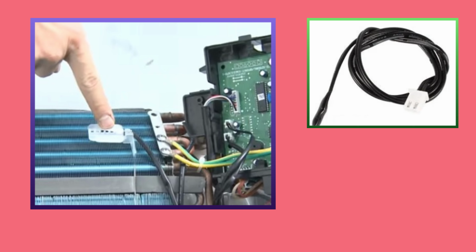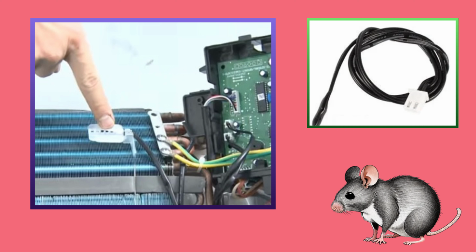It is possible that a rat may have cut the wire of the room temperature sensor. If the rat has cut the wire of the room temperature sensor, then reconnect the wire. Then this error will be completely fixed.